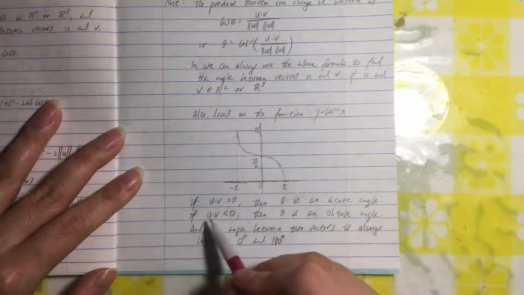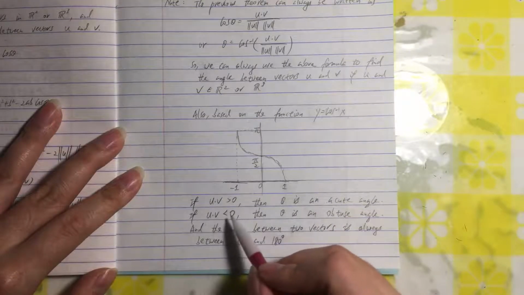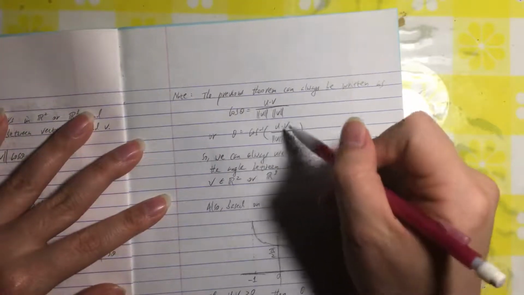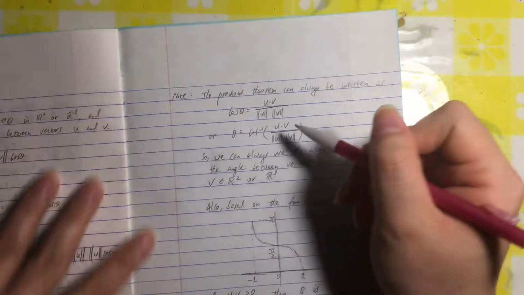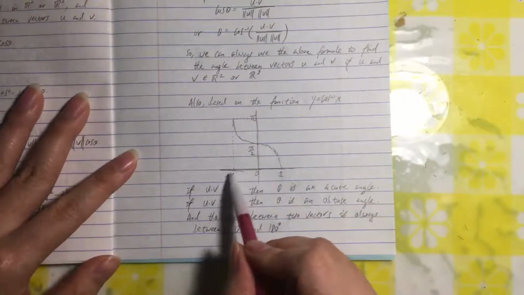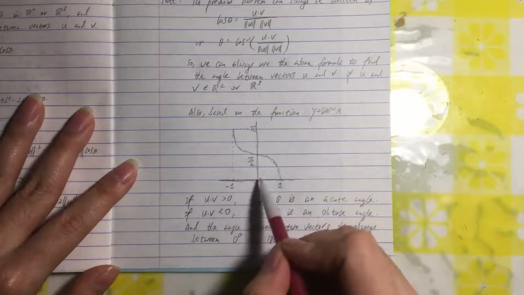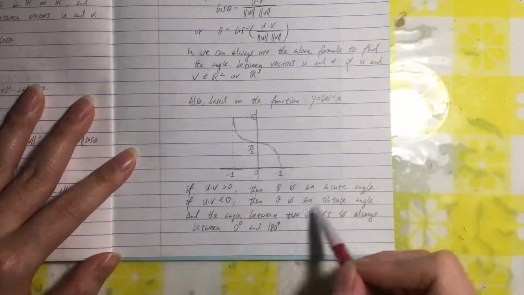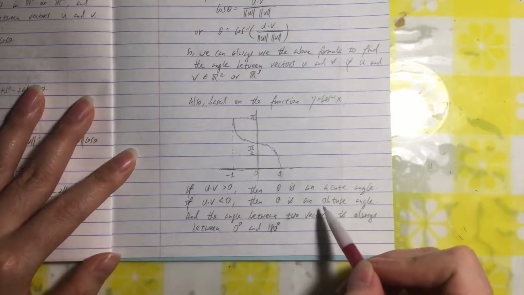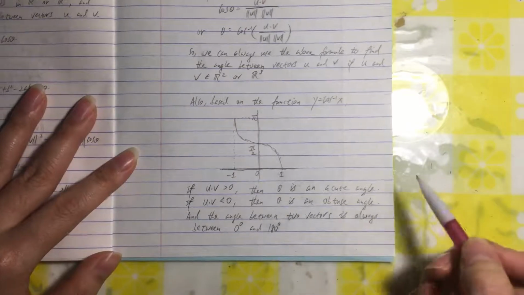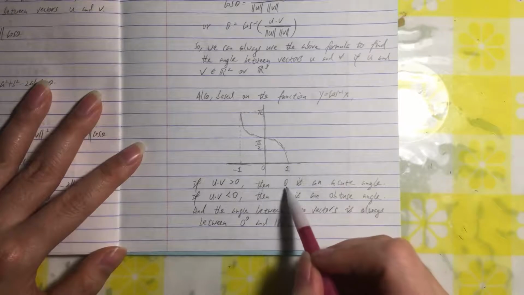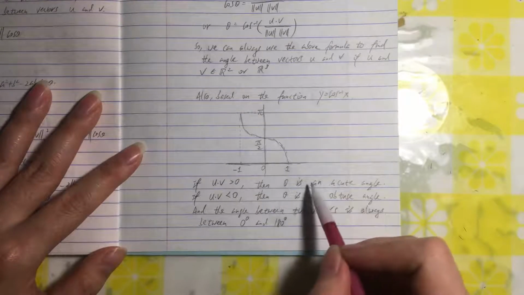However, if the dot product u dot v is negative, since the denominator is always positive, a negative number divided by a positive number is negative. If x is negative, angle theta is between 90 and 180, so it's an obtuse angle. So if the dot product u dot v is greater than 0, theta is an acute angle, between 0 and 90.